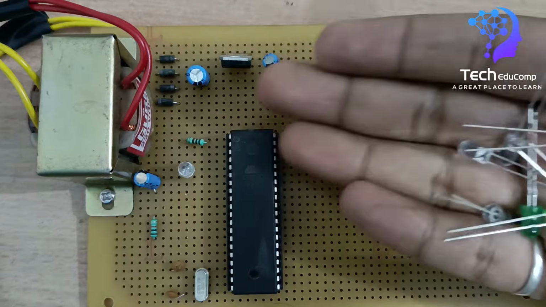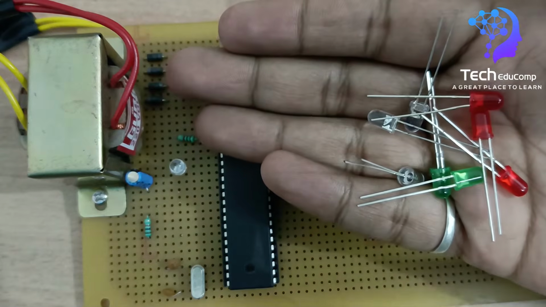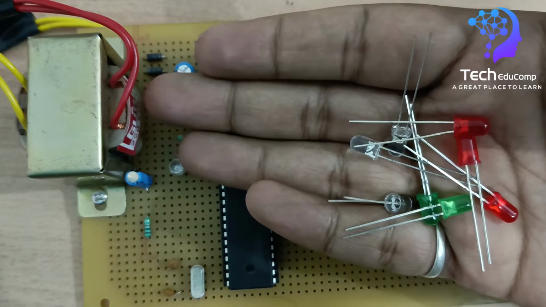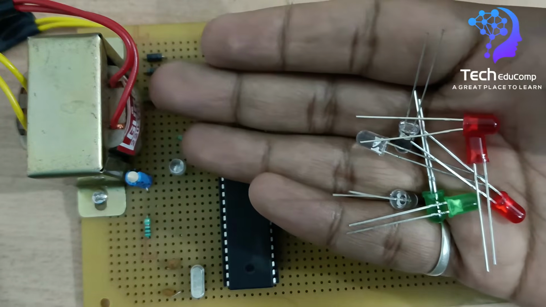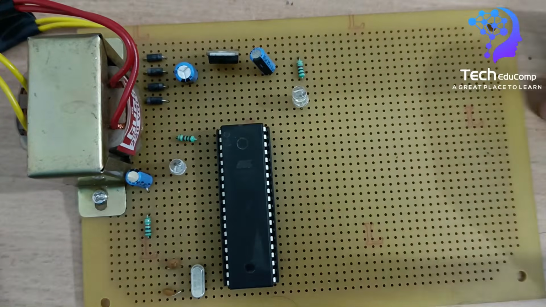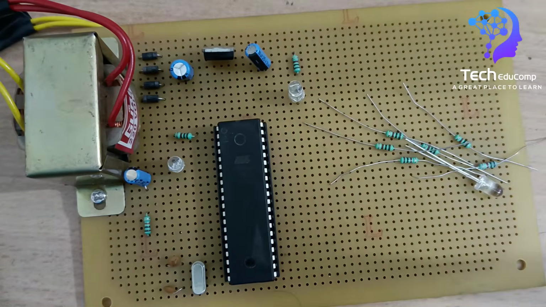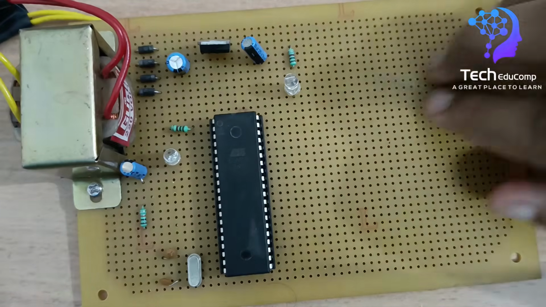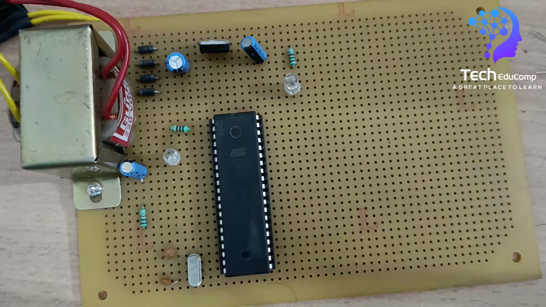Here I'm using 3 red LEDs, 3 white LEDs and 2 green LEDs for patterns, and we will also be using 8 1 kilo ohm resistors. So let's start the video. Let's start our project.